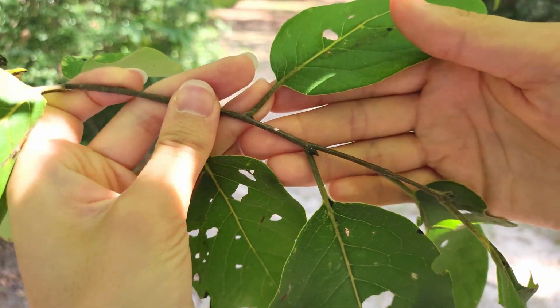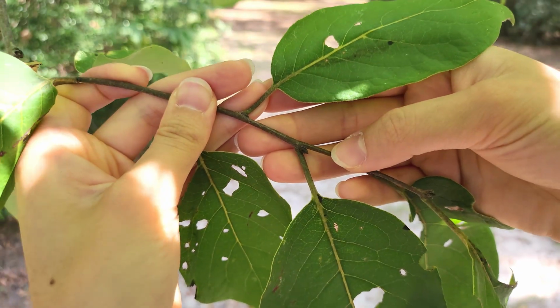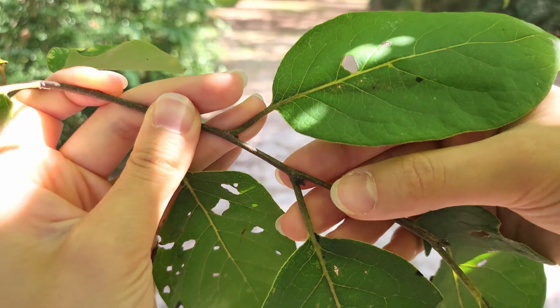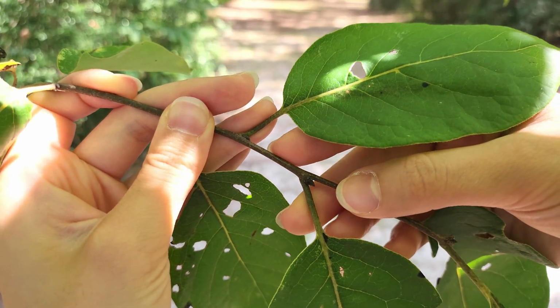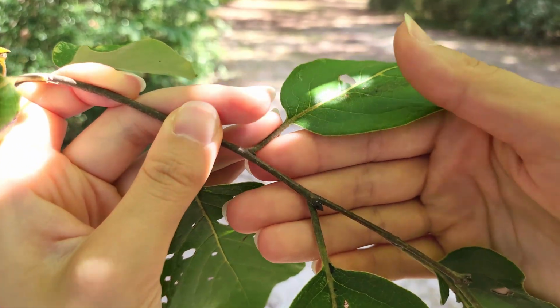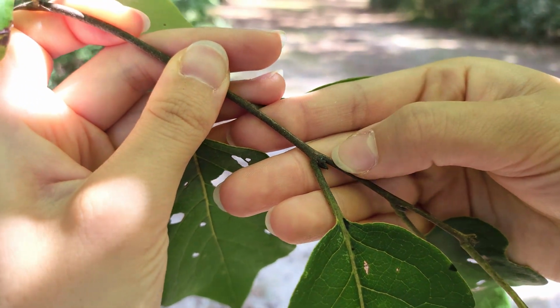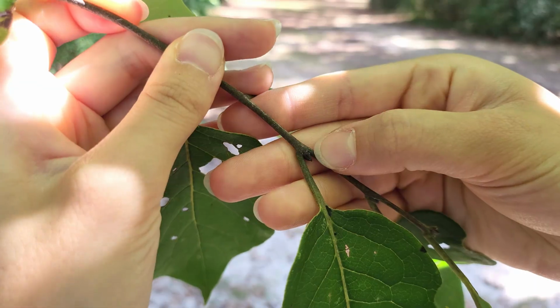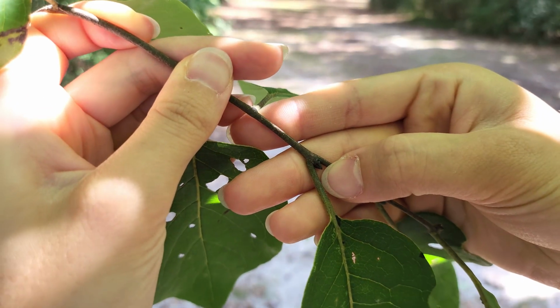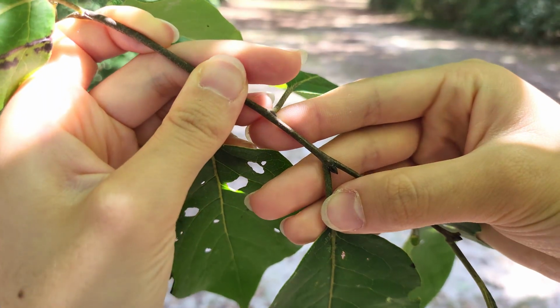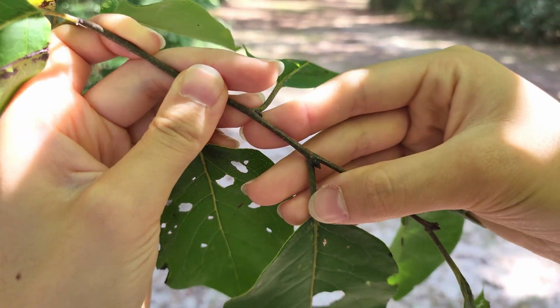The twigs of these trees are going to be this light brown to gray color, and they're going to be pubescent or even sometimes scabrous to the touch. The buds are going to be small and triangular in shape. The color is going to be a very dark red to black, and they will be appressed to the twig.